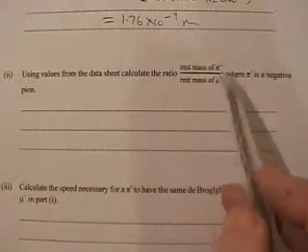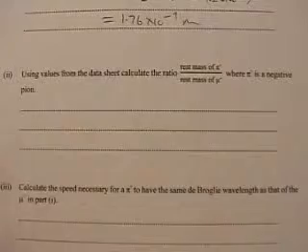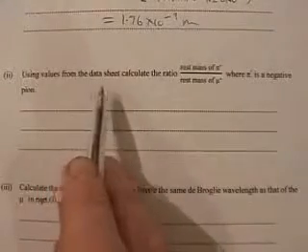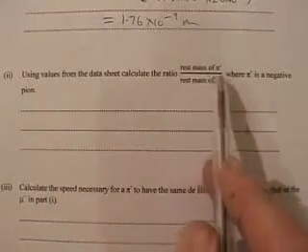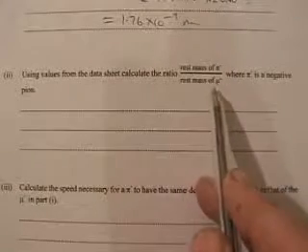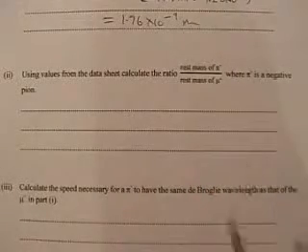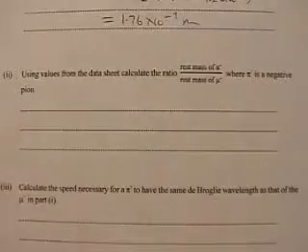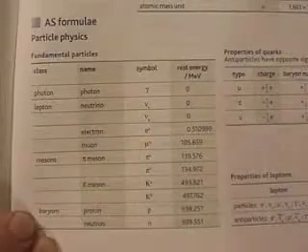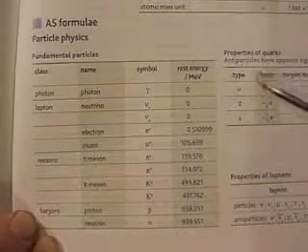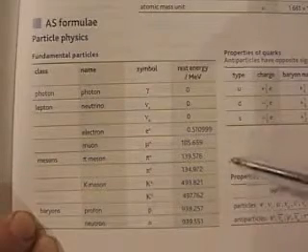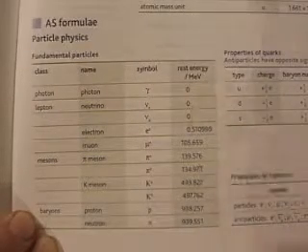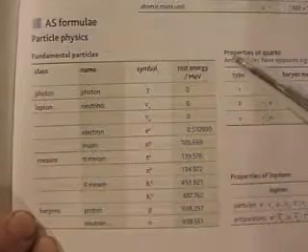Second part, and I've actually changed this from the question because yours was about a pi 0. I'm going to do it for a pi minus. It says use the values from the data sheet to calculate the ratio of the rest mass of the pi meson divided by the rest mass of a muon. So, it tells us look at the data sheet, and I'm looking for values for the rest mass for the pi meson and for the muon. And the trouble with the data sheet, it doesn't say anything about rest mass, it says rest energy.